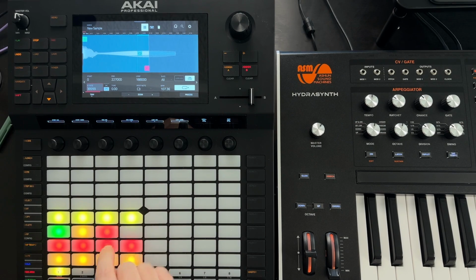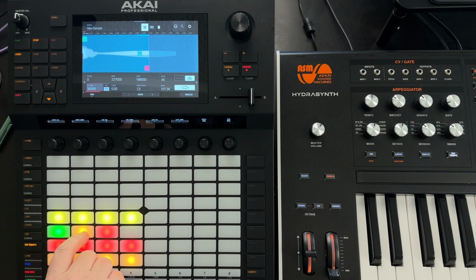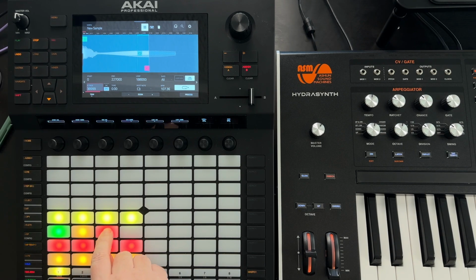And I think that that's sounding pretty good. One of the other keys on here allows me to play the full sample, including the loop. I think it is this one right here, play sample note on.